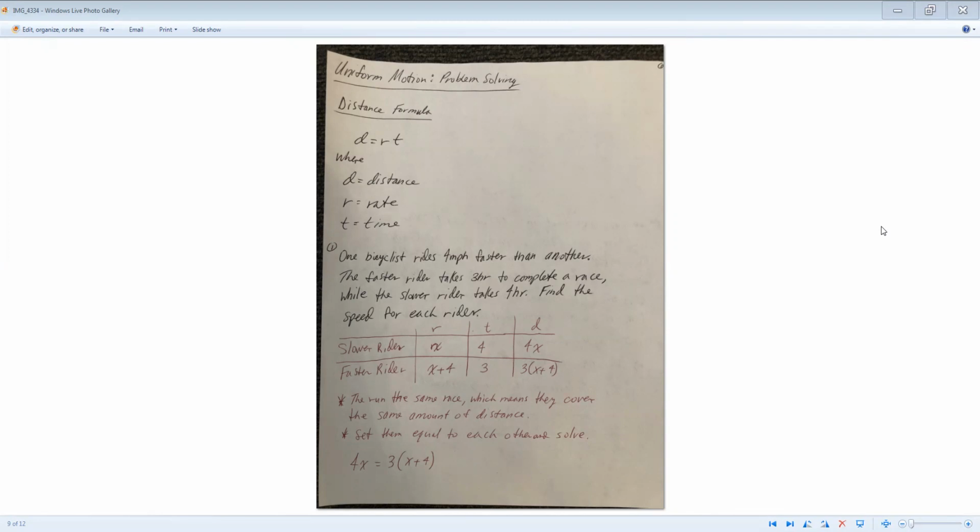First example, we have one bicyclist rides 4 miles per hour faster than another. The faster rider takes 3 hours to complete a race, while the slower rider takes 4 hours. Find the speed for each rider.